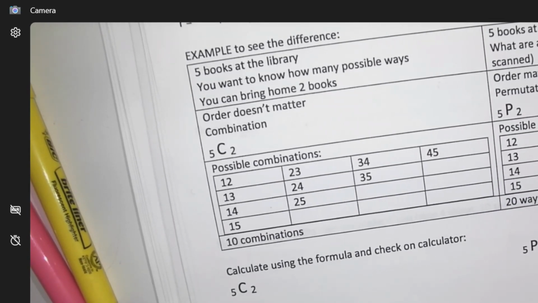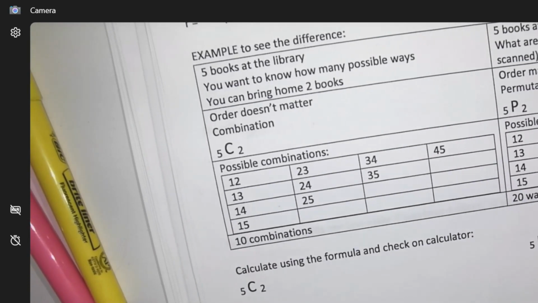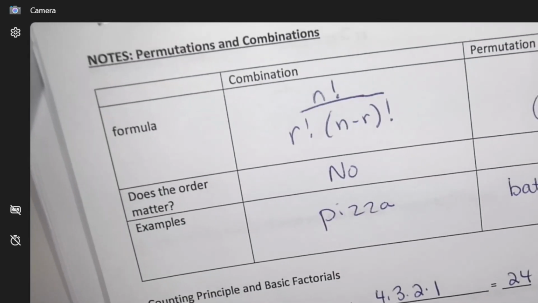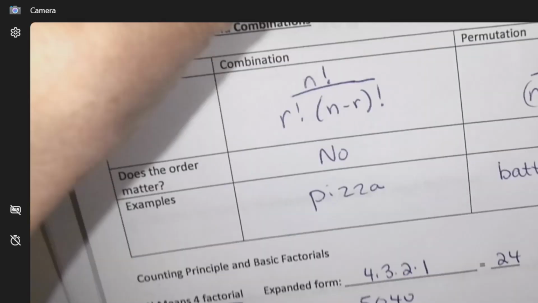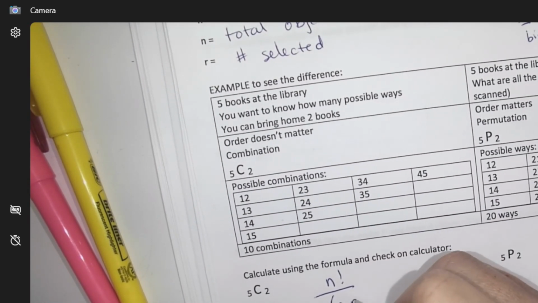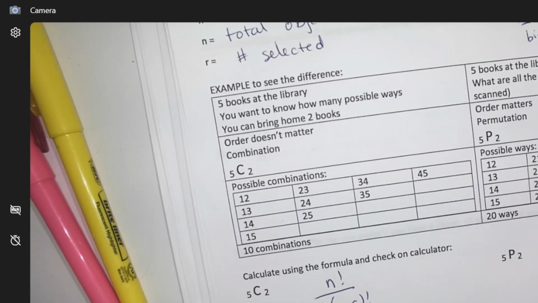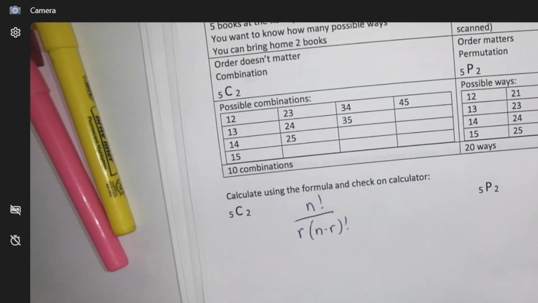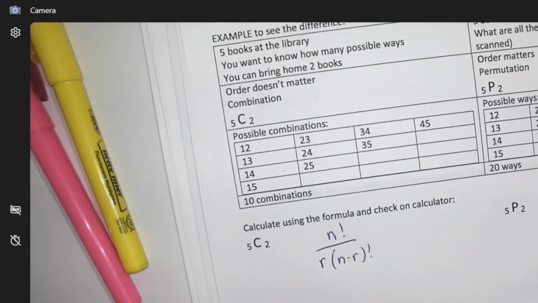Okay, so how do you use those little formulas? At the top here, we had these formulas. So n factorial divided by r factorial, n minus r factorial. Remember what this is.